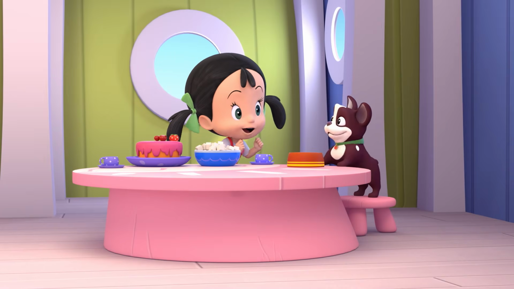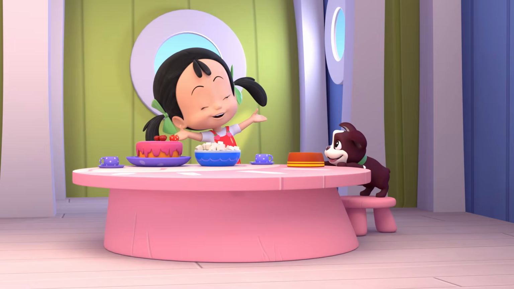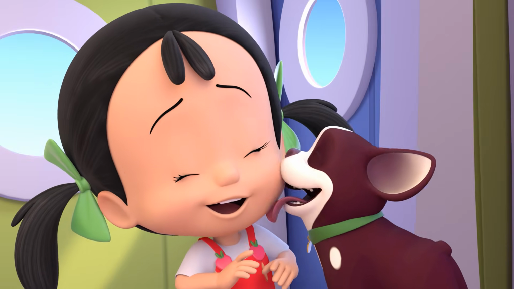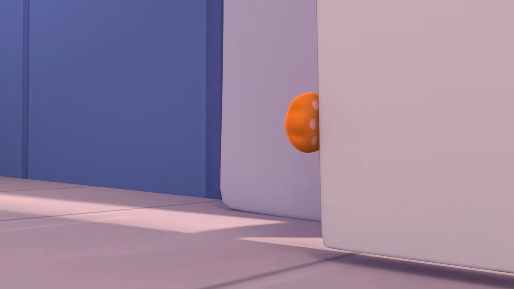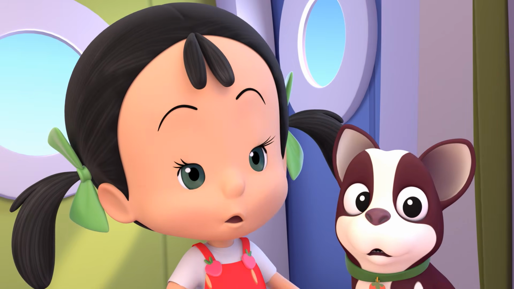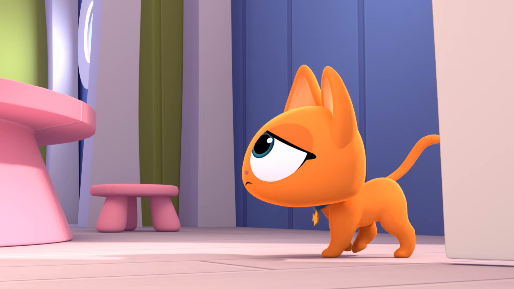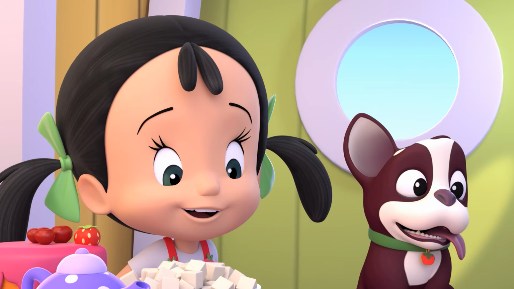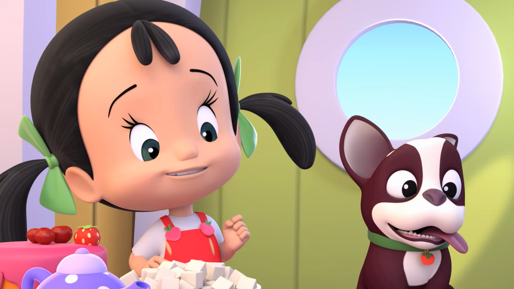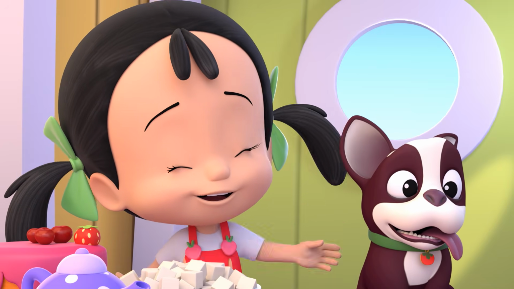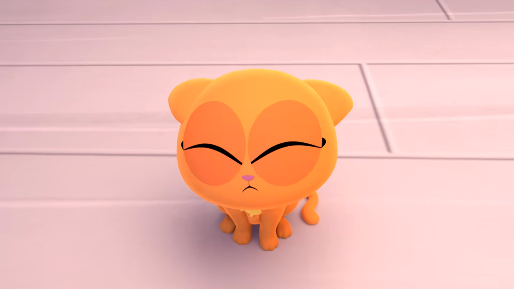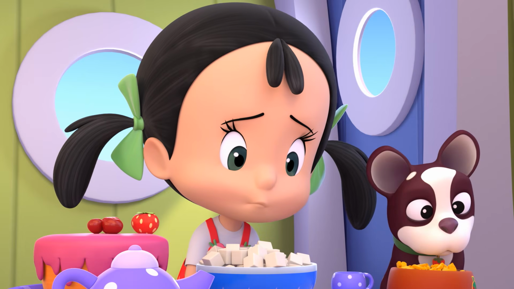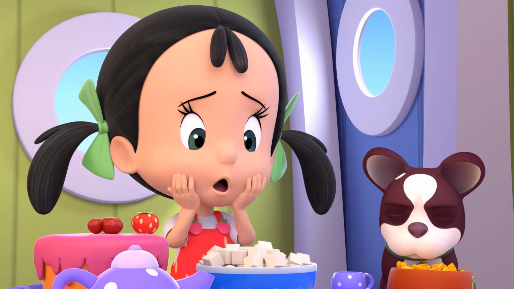Tomato, let's make the best party ever. Yay, Tomato, it's happening! Welcome, Mama Cat. Care for some delicious tea? Oh, no!